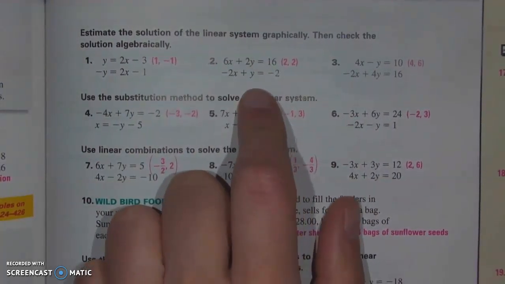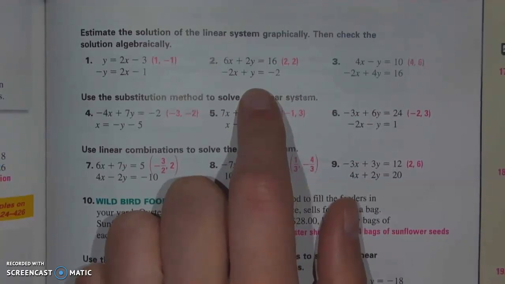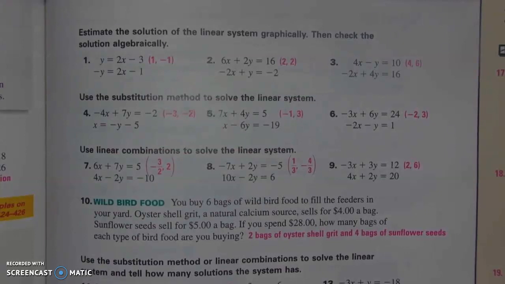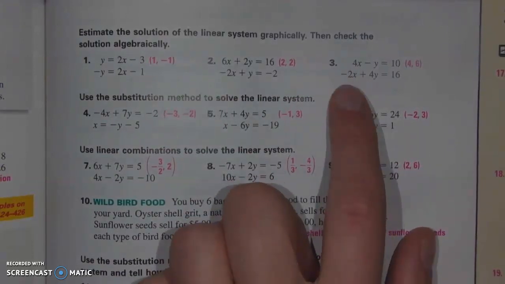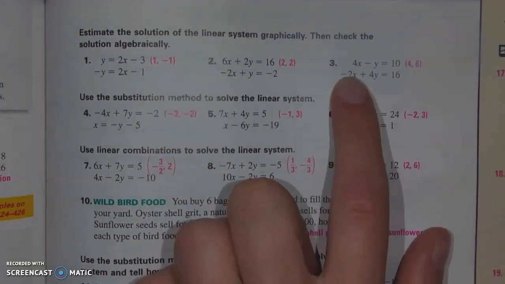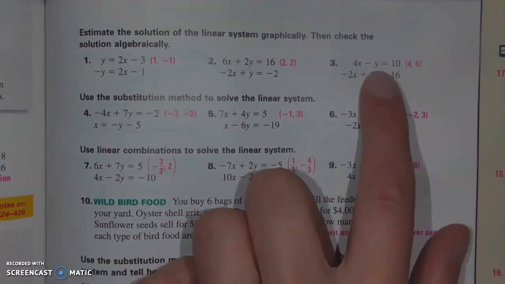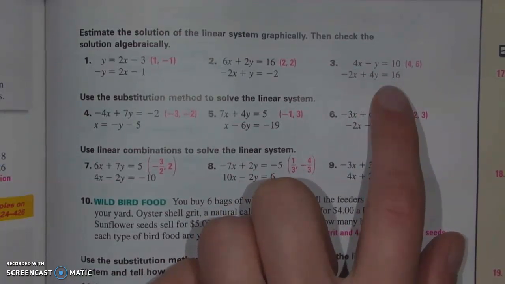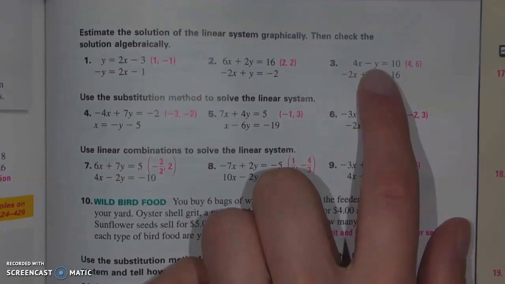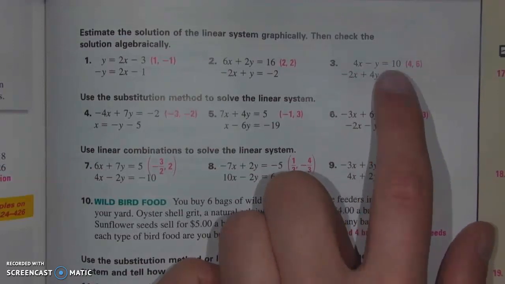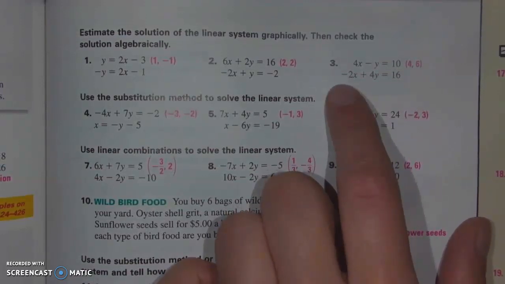So when do you use substitution? Well, substitution is easiest to use when you have one variable already by itself. And over here with number 3, what I would do is, again, substitution. I have one variable that's already pretty close to being by itself. So I'd have to move the 4x over and get rid of the negative, but that would go pretty quick and I'd be able to substitute it in.